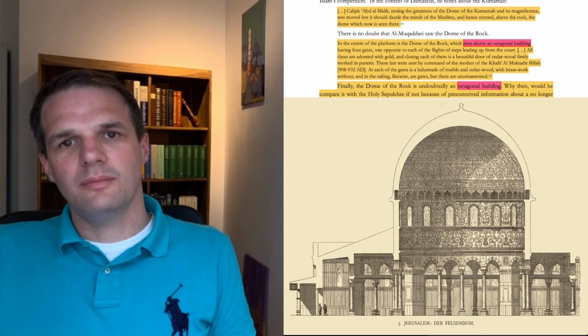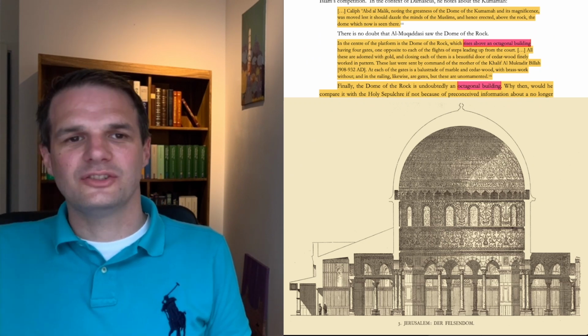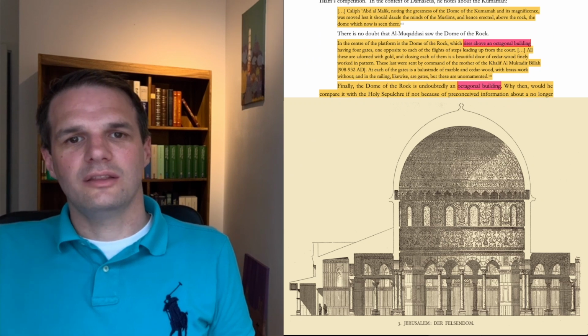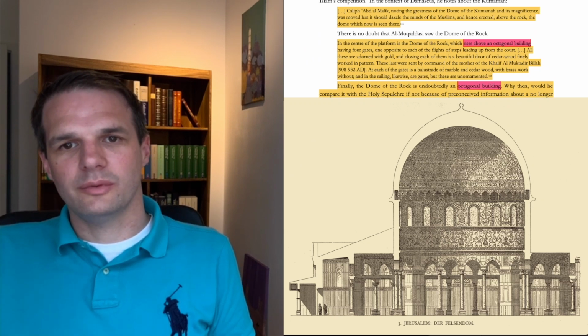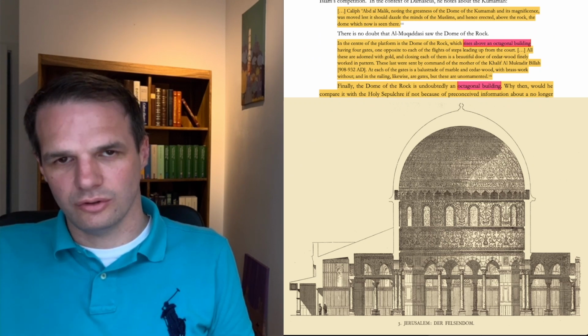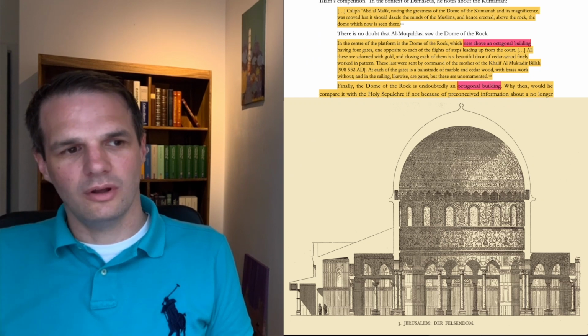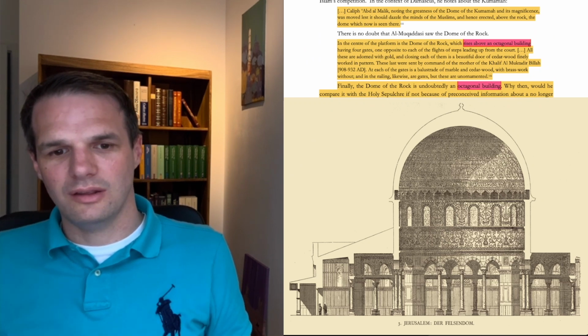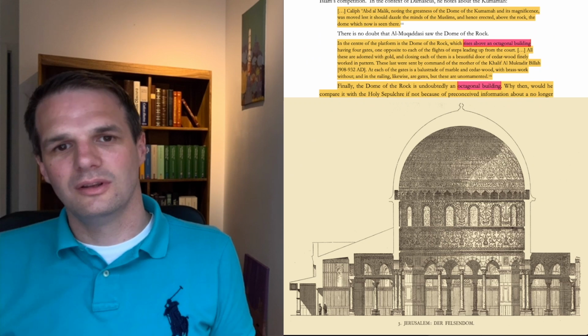So now, what does HDUs make out of this? "Finally, the Dome of the Rock is undoubtedly an octagonal building." That's not what he says. He says the Dome of the Rock rises above an octagonal building. So if you want to count the ambulatory, then yes, there is an octagonal part to it.